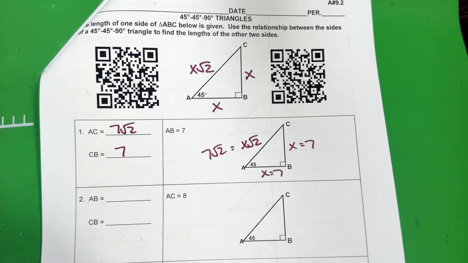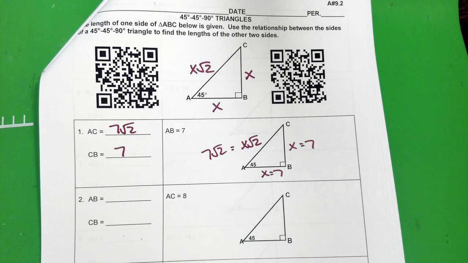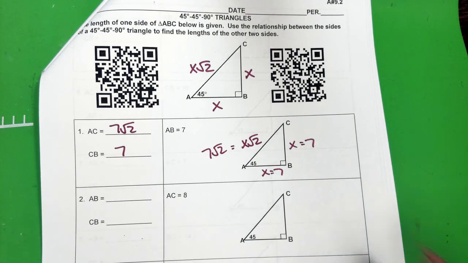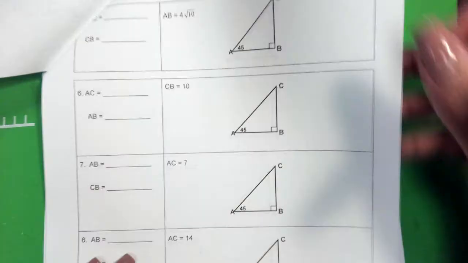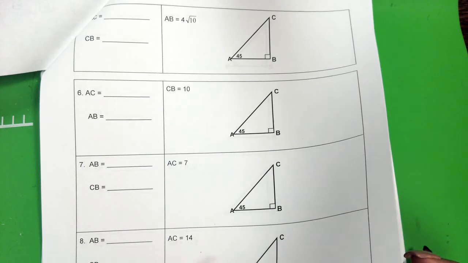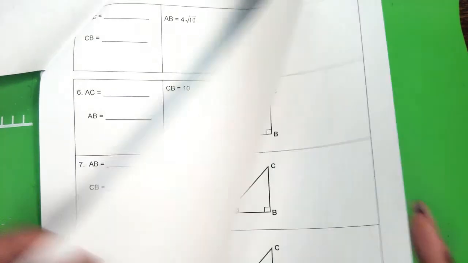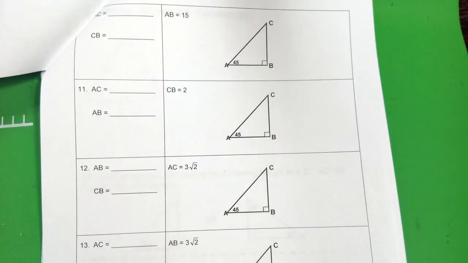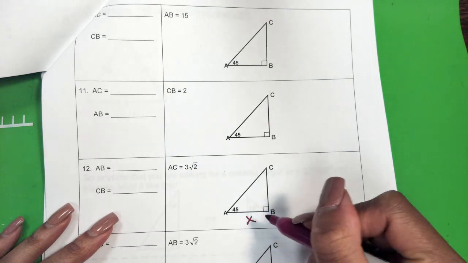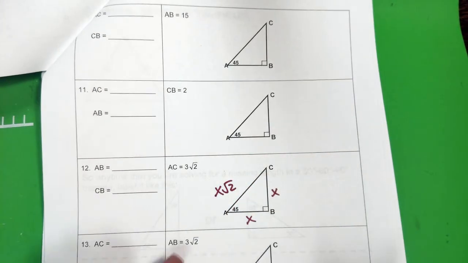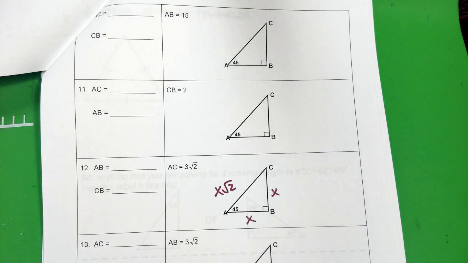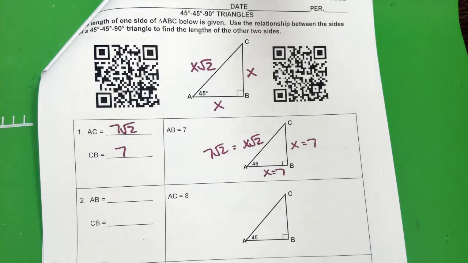Okay, so this is your practice page. You have page 13, 14, and 15. They're fairly easy if you just label all parts of your triangle, and there will be times where you will be able to simplify as well as multiplying or dividing radicals. Alright, so you have page 13, 14, and 15 as your practice, and this concludes your notes.